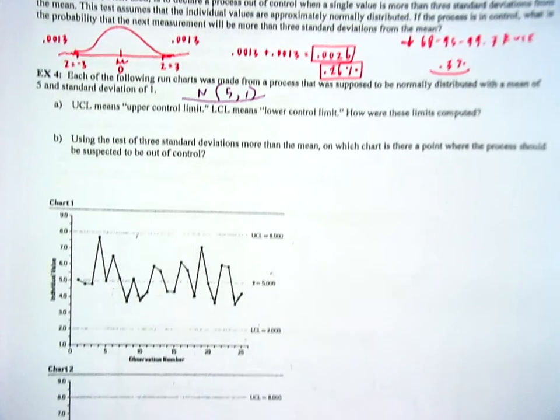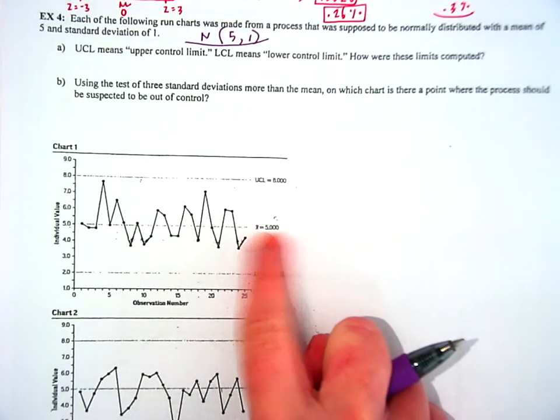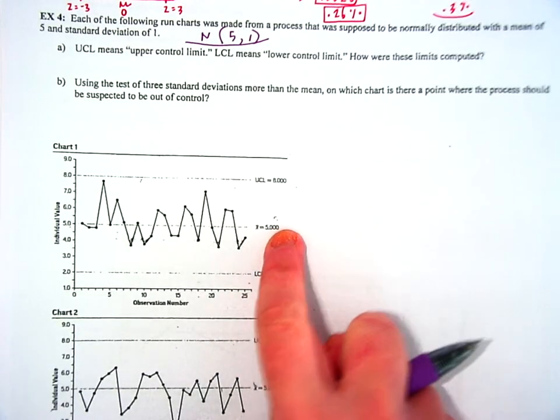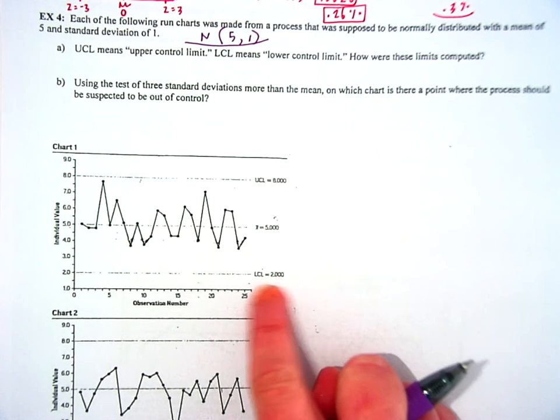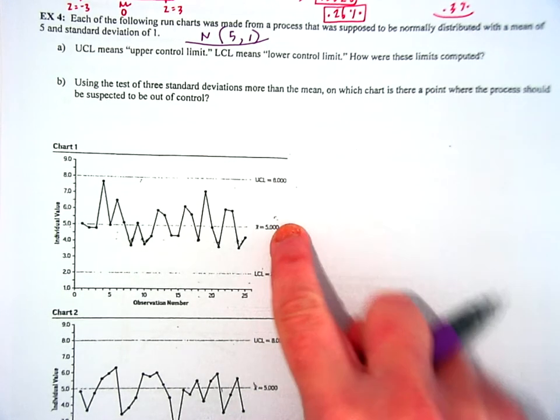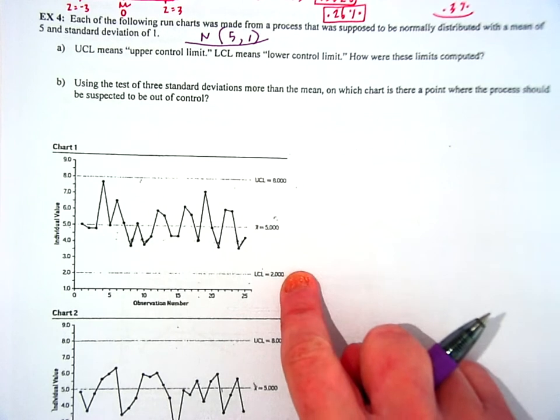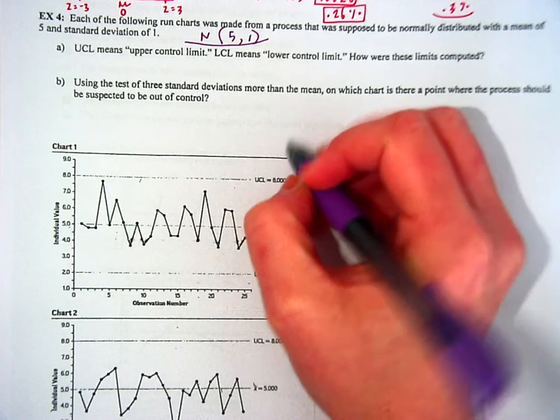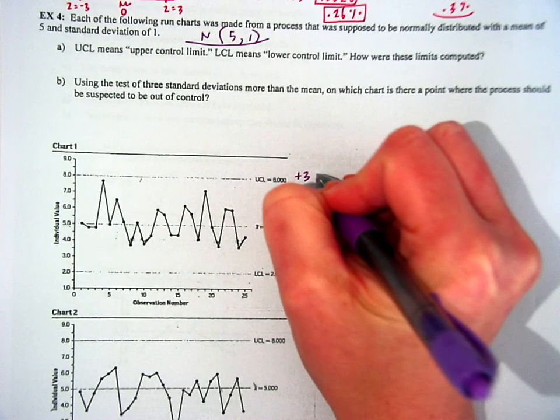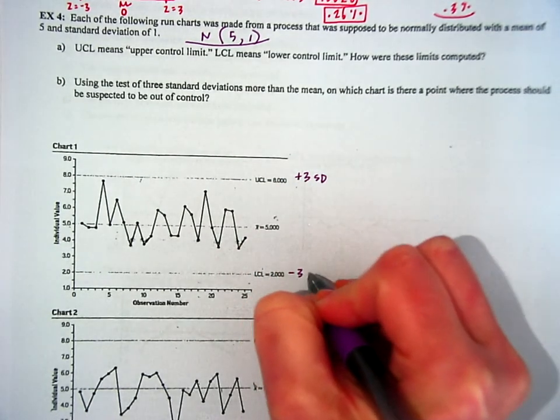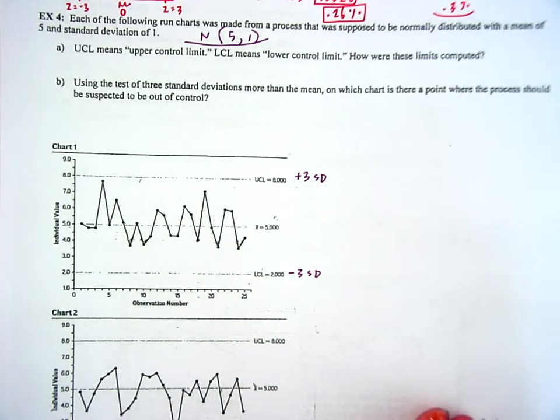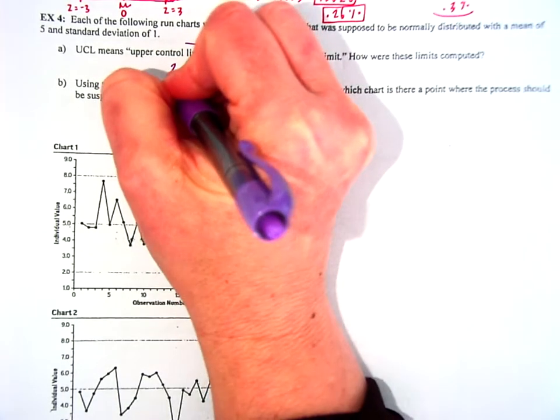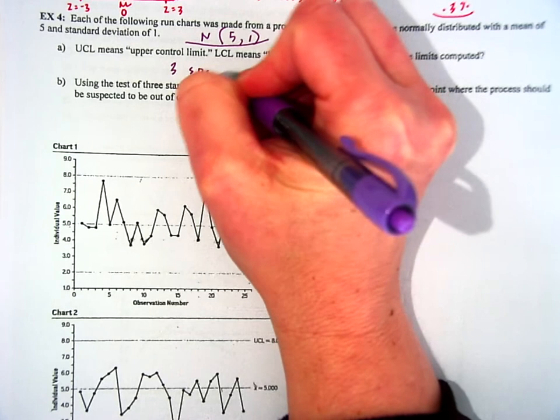So if we look here, the first one, here is that center line, that's where my mean is. Here is my upper control limit, and here's my lower control limit. I can see that I'm just 3 units above and 3 units below, and my standard deviation is 1 unit, right? So this right here is my +3 standard deviation marker, and this would be -3 standard deviations. So the upper control limit and the lower control limit are both 3 standard deviations from the mean.